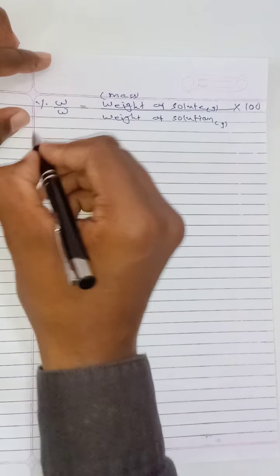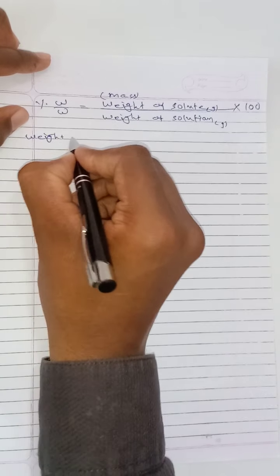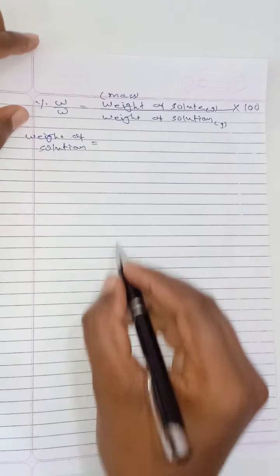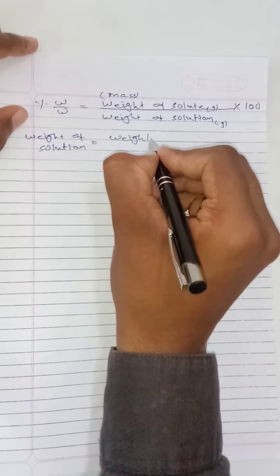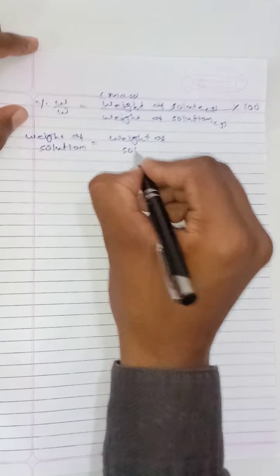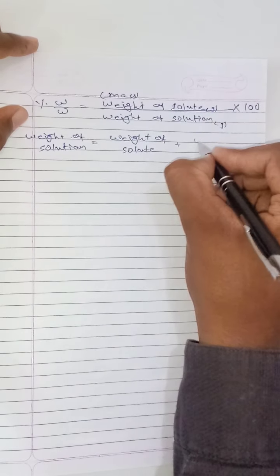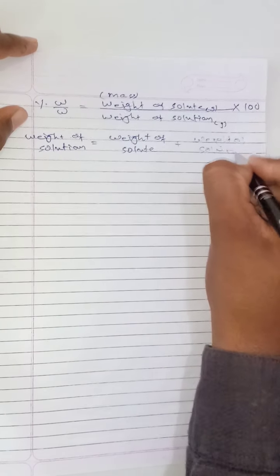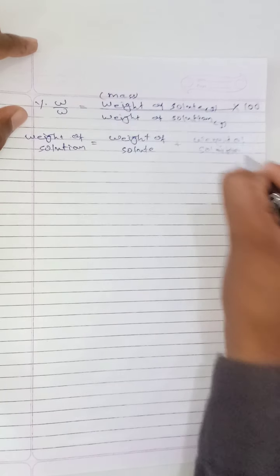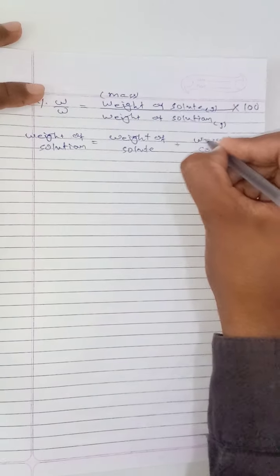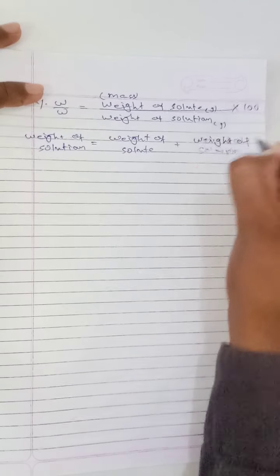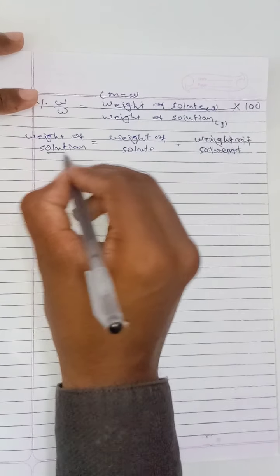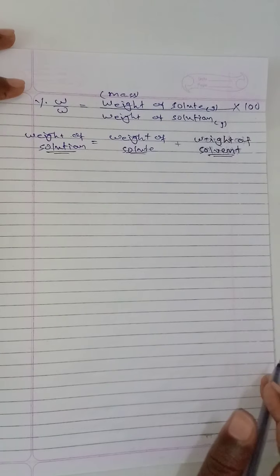Here weight of solution is equal to weight of solute plus weight of solvent, because solution is equal to solute plus solvent.